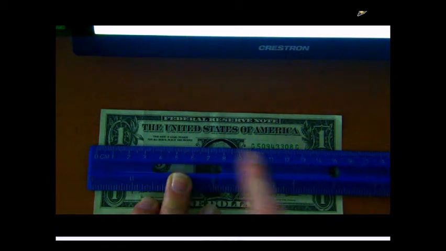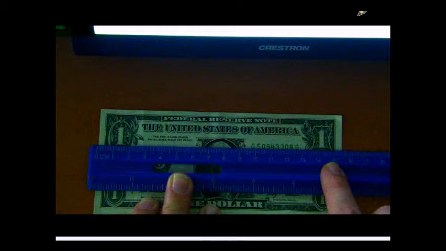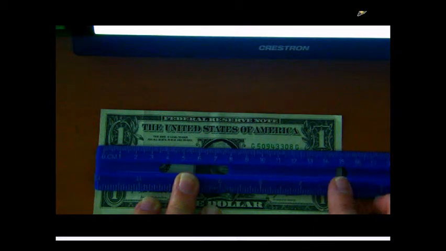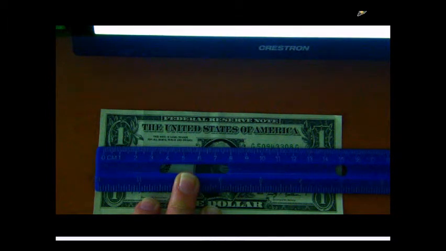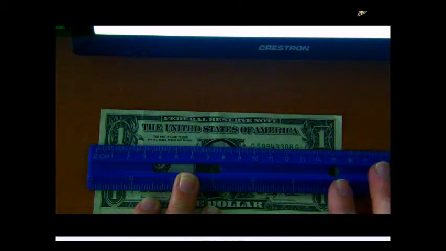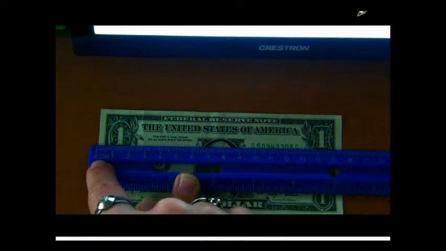So if I come across here, I'm at 15 and then 6 millimeters. If I was here, that brings me all the way down to 15 and 2. So that's a 4 millimeter error in measuring. So you just want to be careful to line up at the 0 and not at the edge.